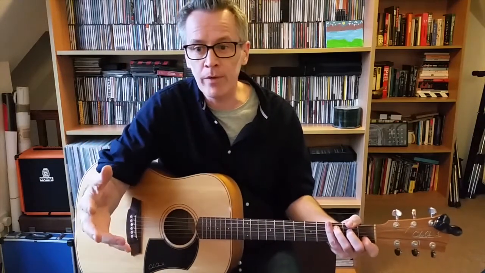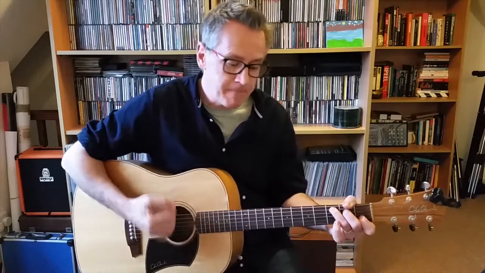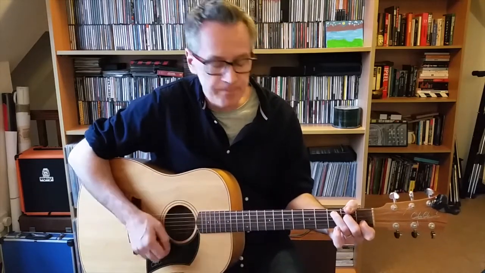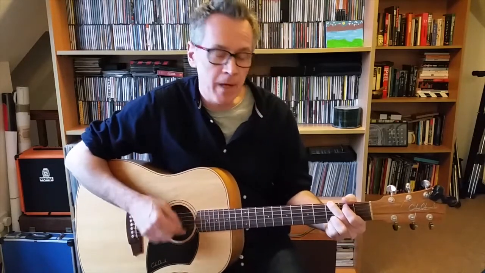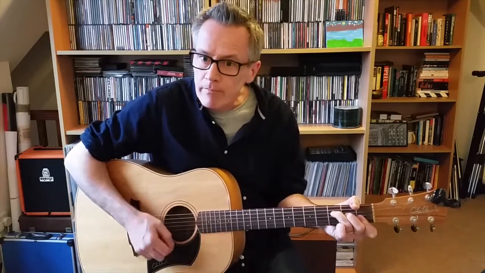So C, F and G work really well together. A minor is another chord that you can throw in there that works really well with these 3 major chords. And here's another chord progression that's been used a million times. I'm going to start with C, then G, A minor, and F.